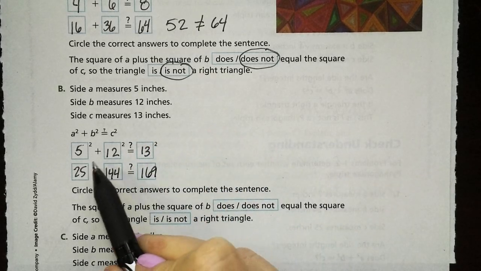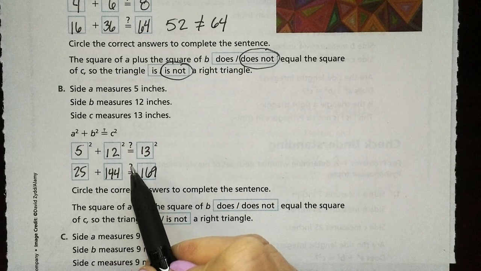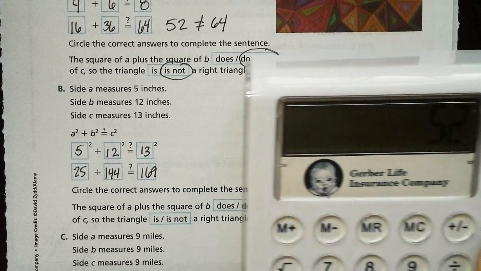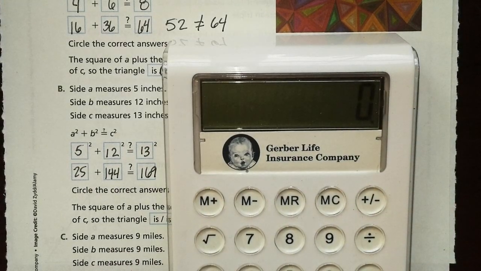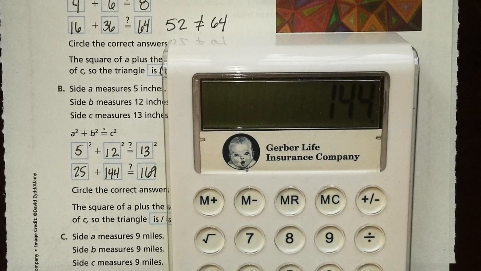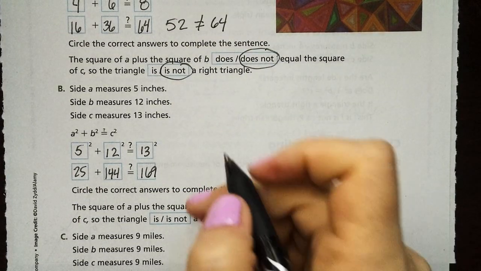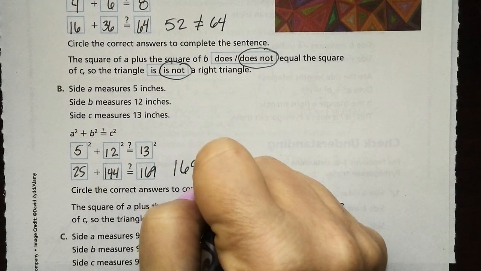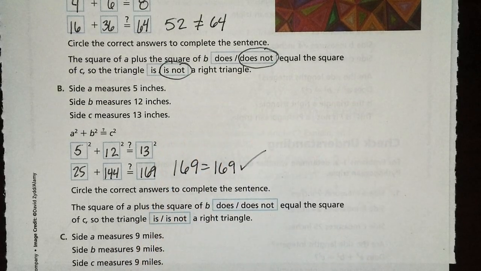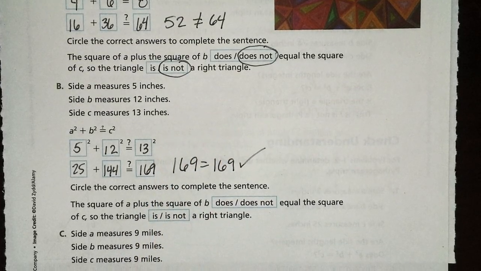So now we need to see if these two sides match. That's why there's this little question mark there. So if we take our calculator and we put in 25 plus 144, we get 169. So we know that 169 does equal 169. So this is a true statement.